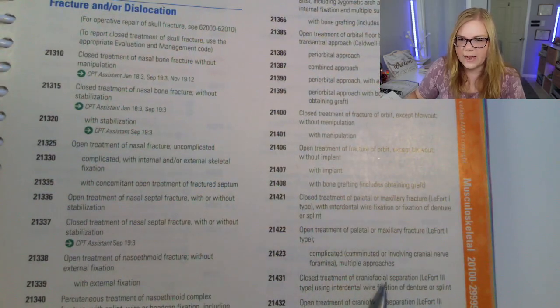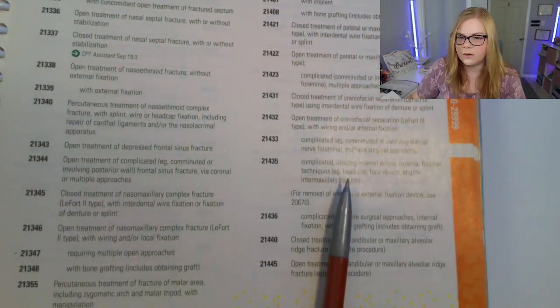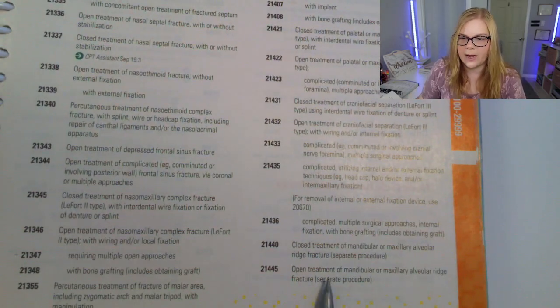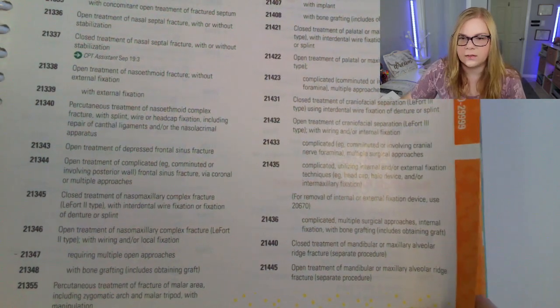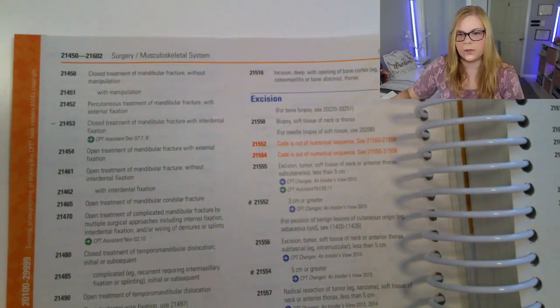Fracture of orbit, maxillary, craniofacial separation. We're doing closed treatment of mandible or maxillary alveolar ridge fracture. Nope. This isn't open, so we don't want that. We want a closed treatment, because we had open fractures but closed treatment.